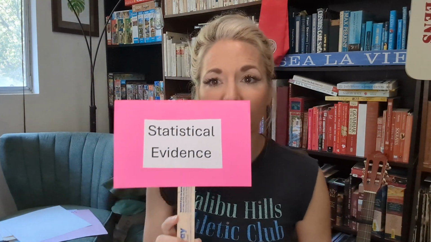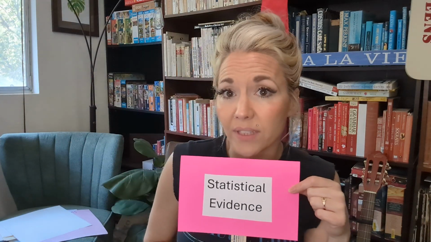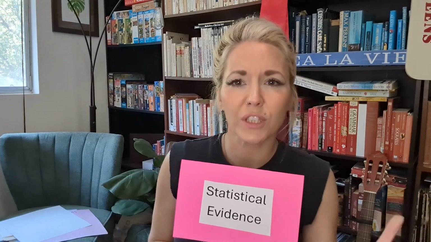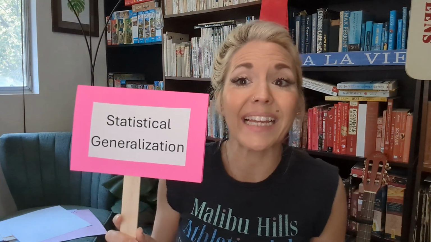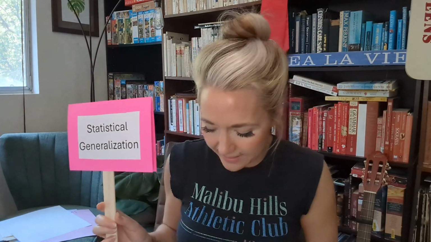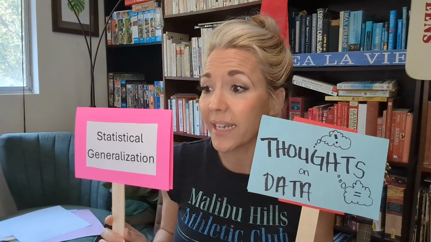So we start with our evidence, our statistical evidence. That's our polls, that's our summary or our surveys. It's all the things that we're doing to try and gather information and evidence, which is the data, all right, to come with a statistical generalization, maybe some thoughts on the data.